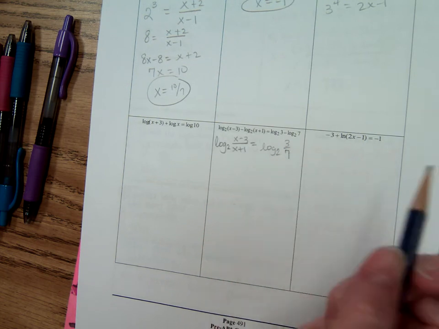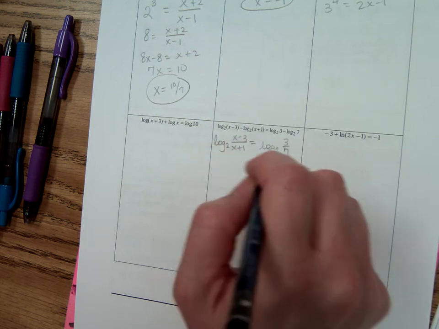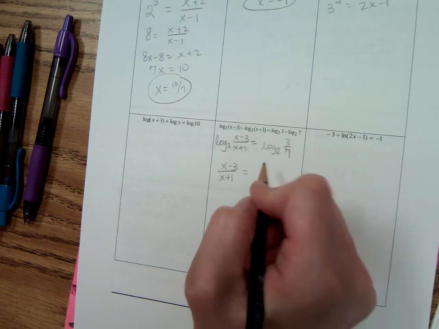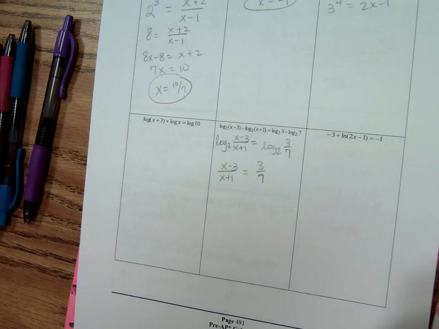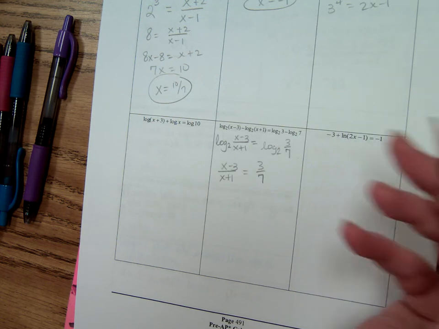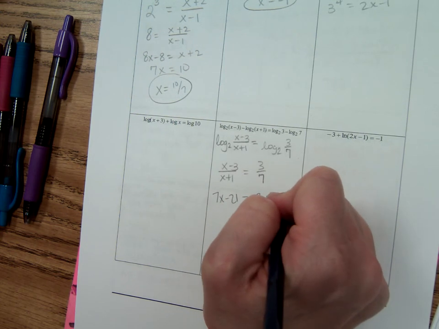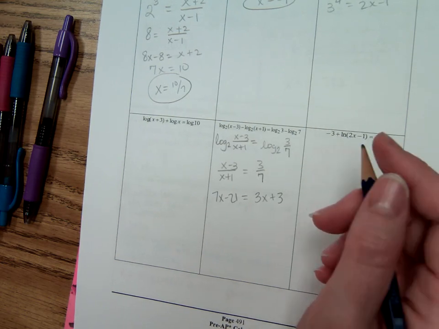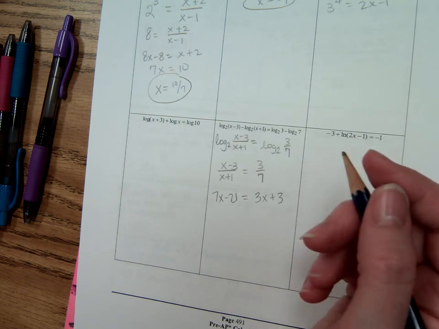So then these two can go away, and you just have x minus 3 over x plus 1 equals 3 over 7. Did you just cross multiply? Yeah, 7x minus 21 equals 3x plus 3. And we're not finishing it from there. I think you can get it from there, right? Maybe? 4x is 24. x has to be 6. Okay.